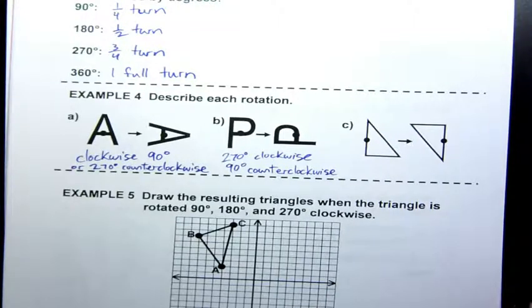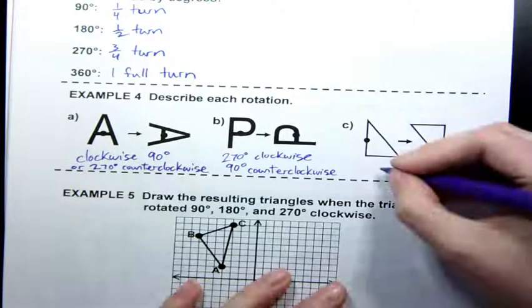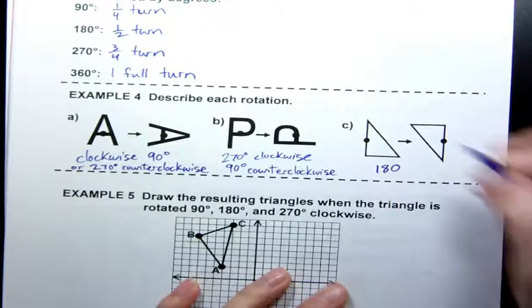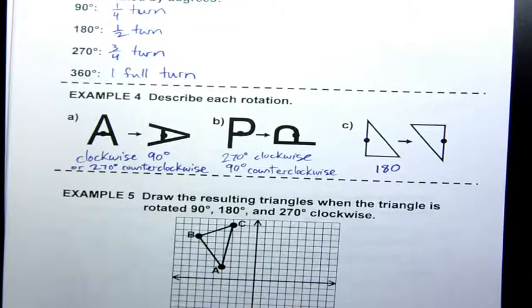And anyone, how about the last one? Me. Alright, what'd you say? Clockwise 270. I mean, 180. 180. And so here's the thing about 180. Does it matter if it's clockwise or counterclockwise? No, so 180 is one that it often won't even tell you which direction because it doesn't matter at all. You're just completely flipping it upside down.